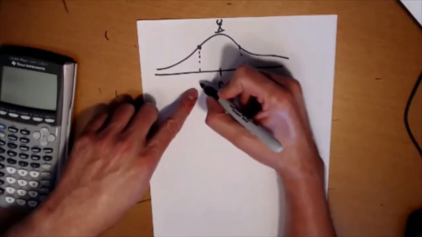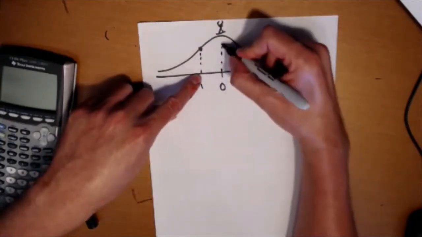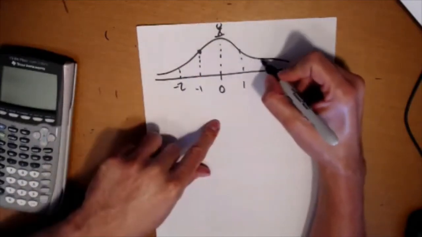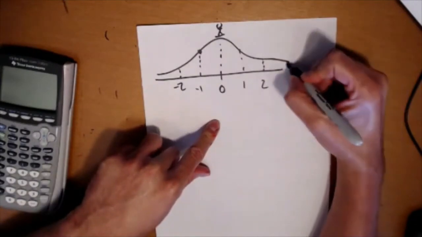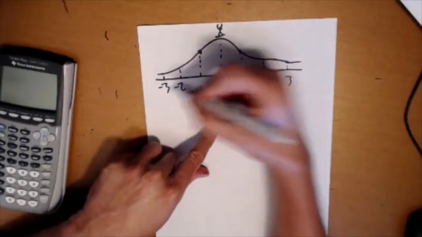And because it's a number line, this would be -1. So once I have that distance established, if I repeat that same distance, -2, +2, 3, -3.